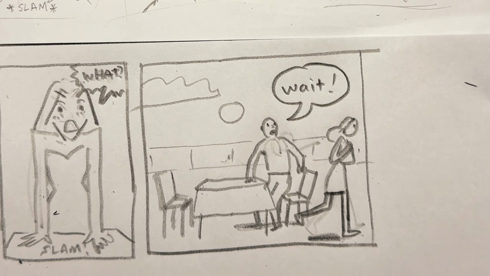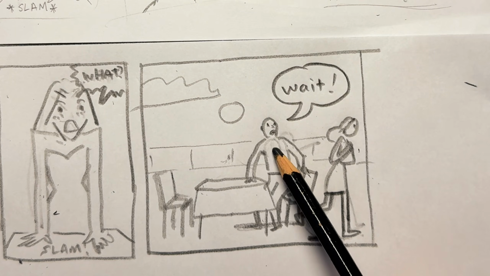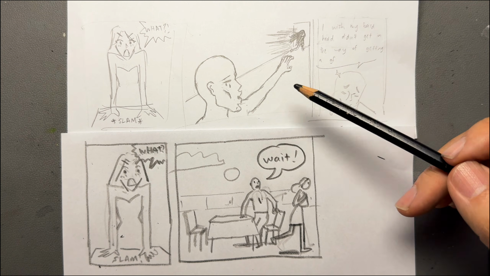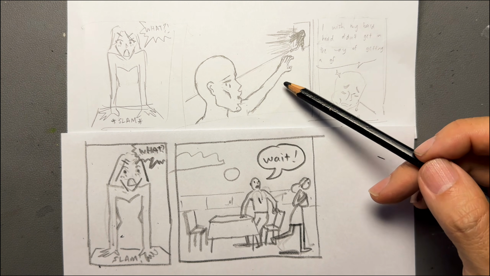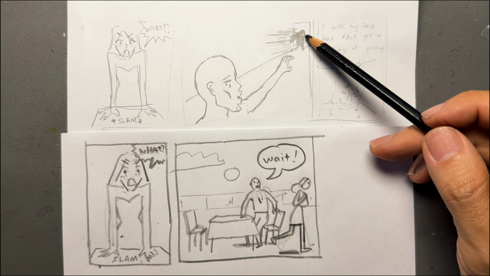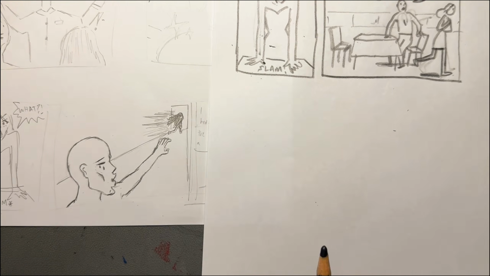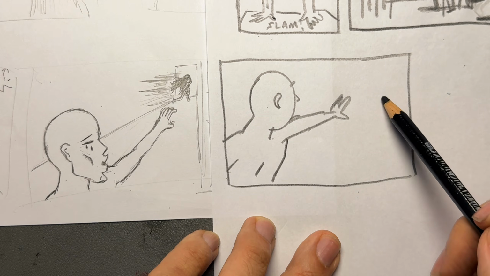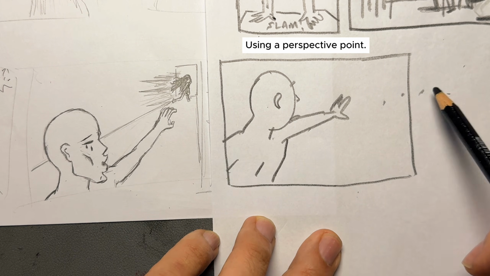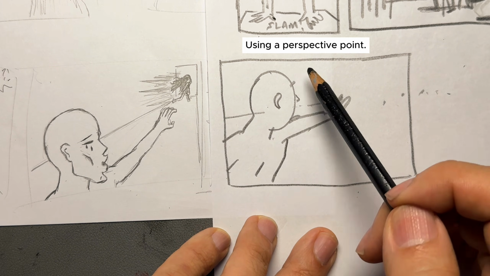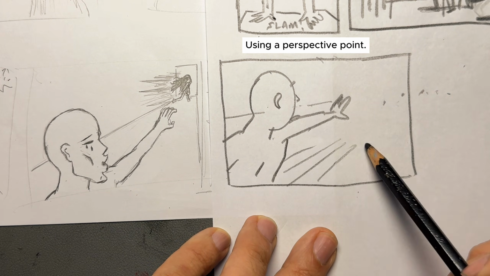I could have made his hand extend, but I think this looks natural enough. If I had to draw this scene where he was stretching his arm out to a girl who had run away, I might do it like this. There would be a perspective point here. Everything would converge to that point.